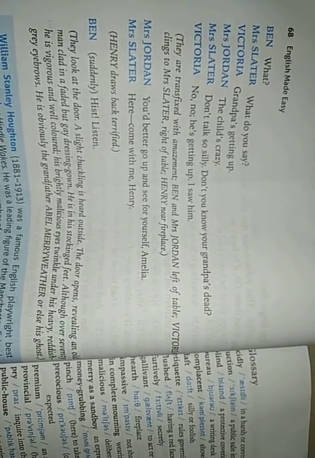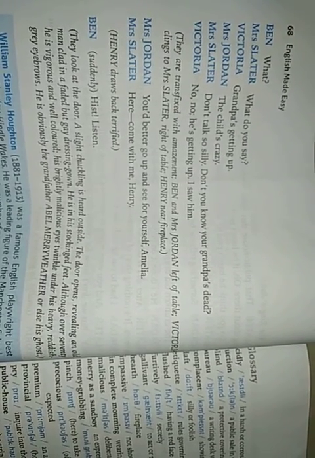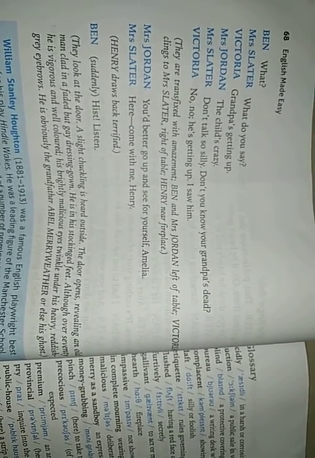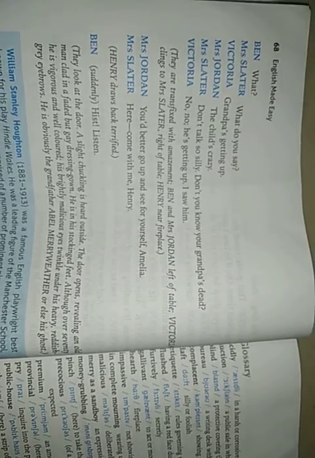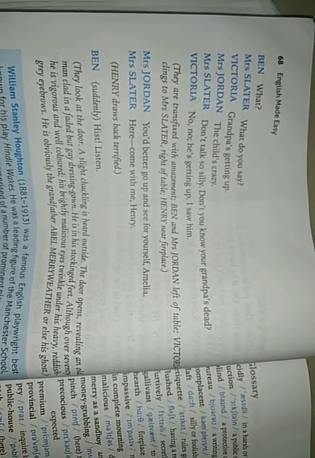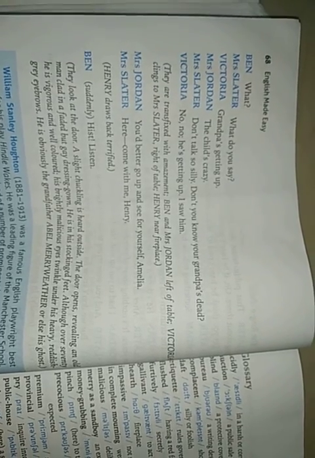Mrs. Slater: Don't talk so silly. Don't you know your grandpa's dead? Mrs. Slater was saying, don't talk so silly. Do you know your grandpa's dead? Victoria: No, he's getting up. I saw him. Victoria had actually gone upstairs, so she saw, and whatever she was saying was exactly correct.